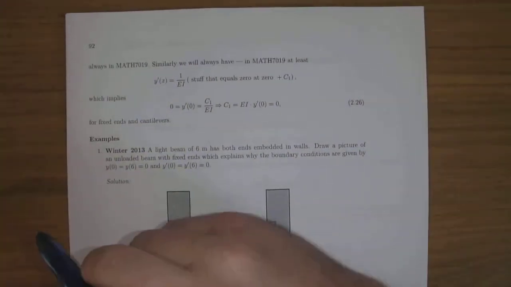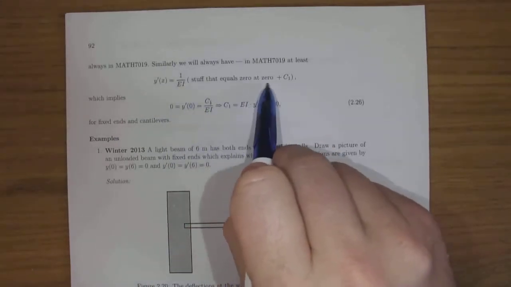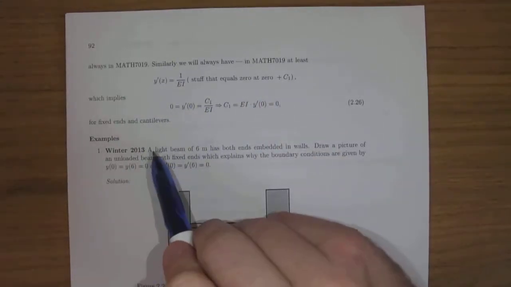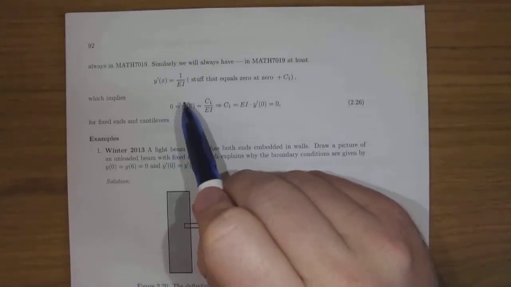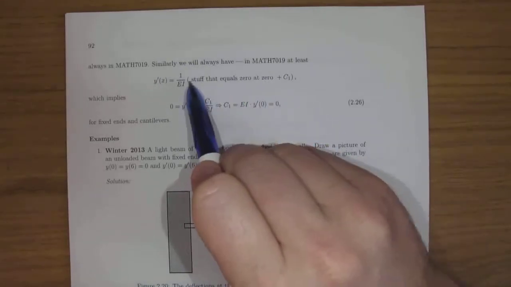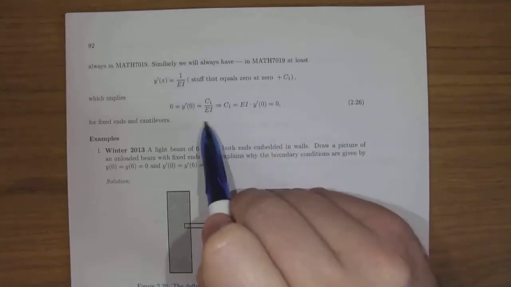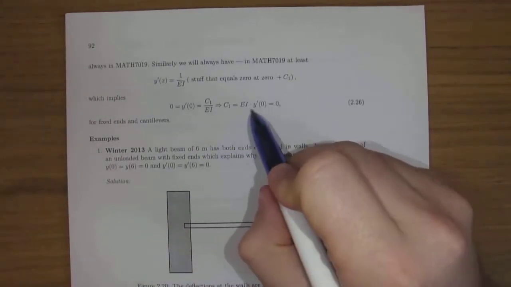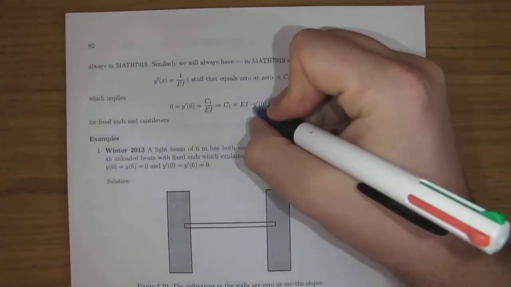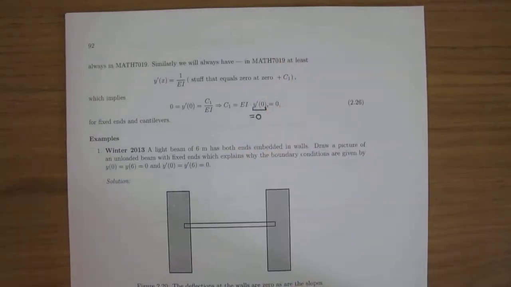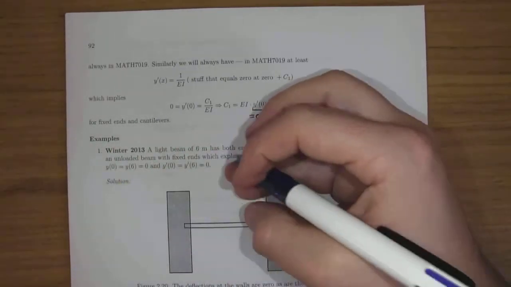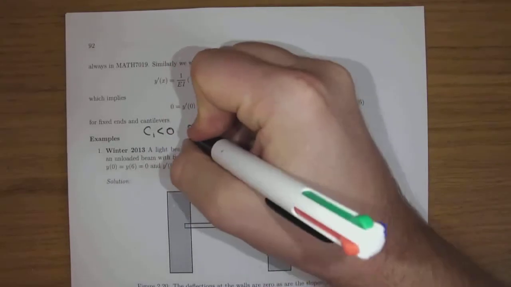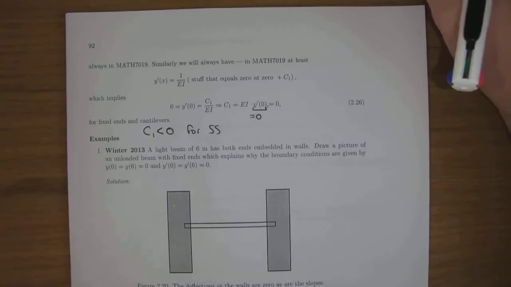And then you're always going to have that the slope is 1 over EI times stuff that equals 0 at 0, plus C1, which implies that the slope at 0 is 0, and this bit will be 0. So you'll just have 1 over EI times C1, C1 over EI. So C1, if you multiply out, is EI times the slope at 0, and the slope at 0 for fixed ends and cantilevers is equal to 0. So you have EI times 0 is 0. So C1 is 0 for fixed ends and cantilevers, but C1 is negative for simply supported. And if you mess these up, just the way the marking scheme goes, you're not going to go well. Okay.